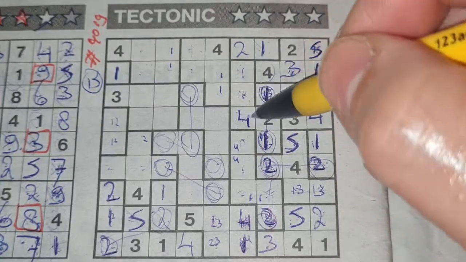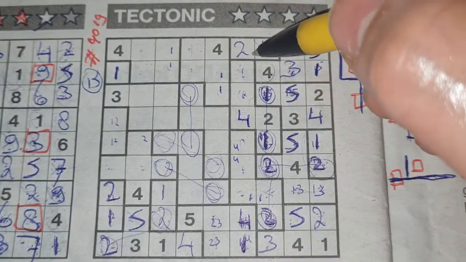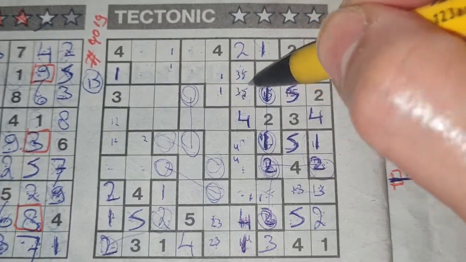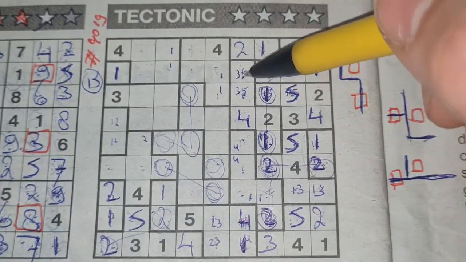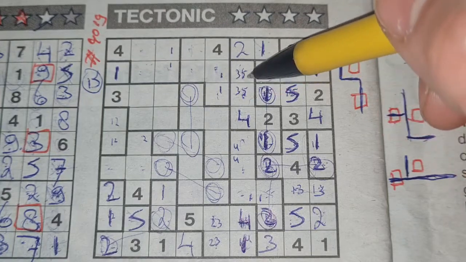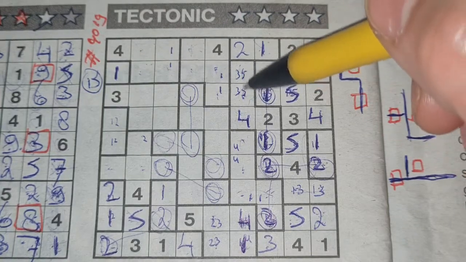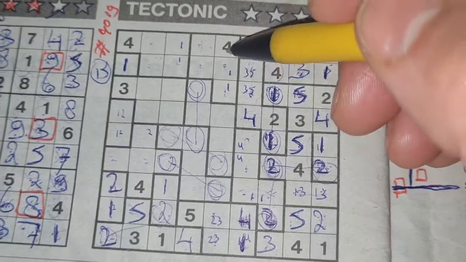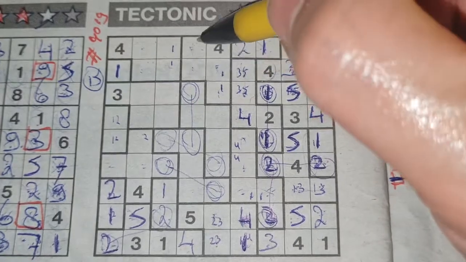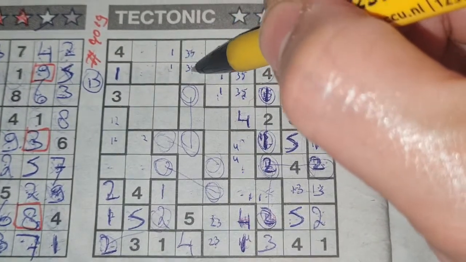2 numbers left in this area for numbers 3 and 5. Let me mark those 3 and 5. That means that those two boxes can be 3, we have a double 3 there, and these two boxes can be a 5, we have a double 5 there. So the 3 and a 5 go in those two boxes as a pair.